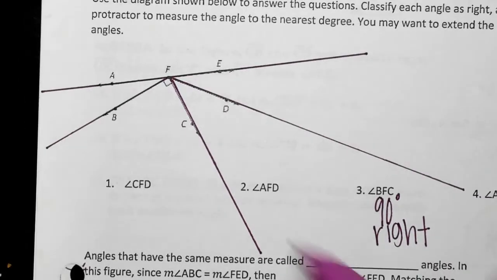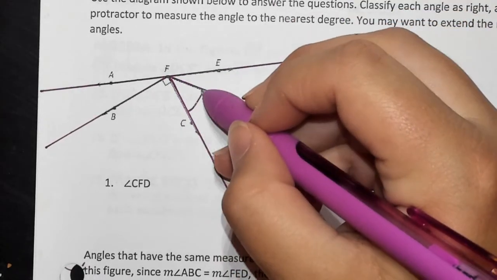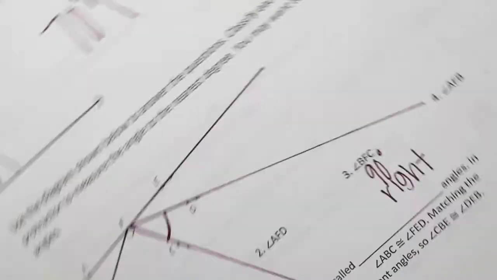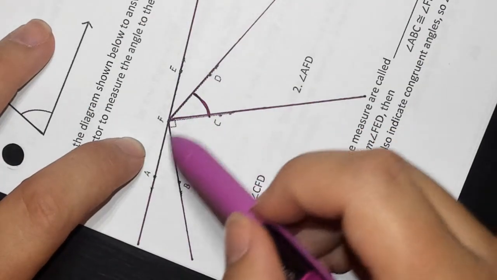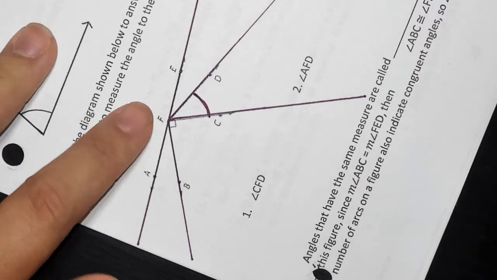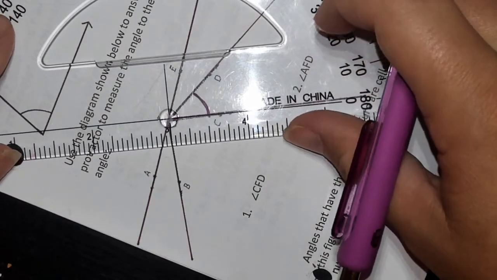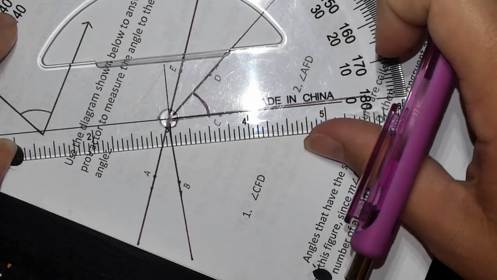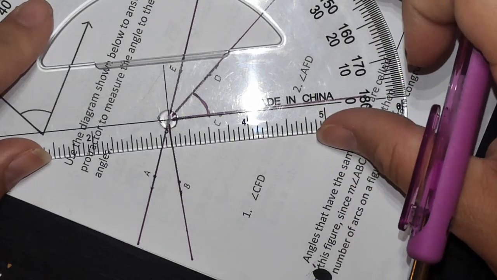Okay, now let's measure the other ones. C, F to D. So we need to measure this angle right here. You can use either side to measure it. You can use ray FC or FD. As long as it's right on here and flat, then you can measure it. Now just get as close as you can to what degree it is.